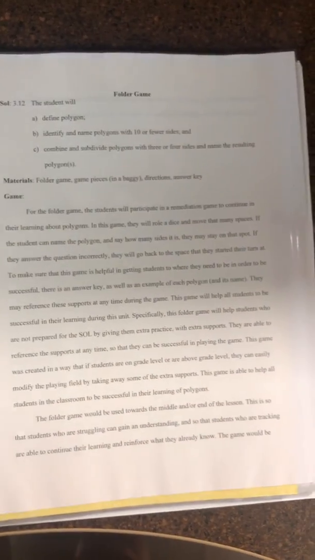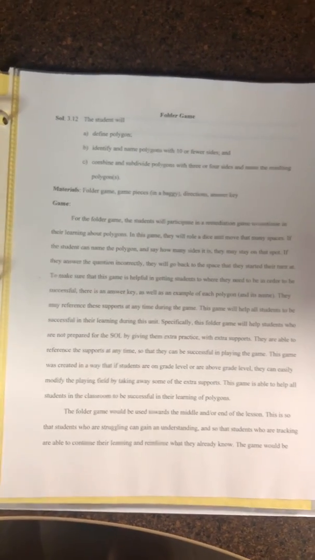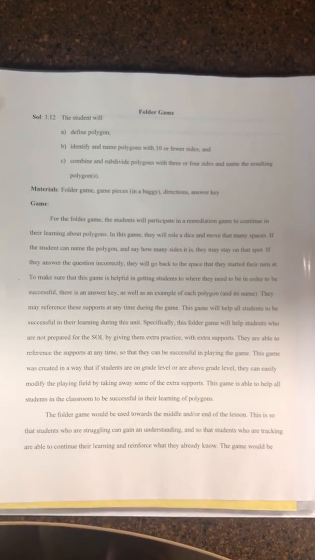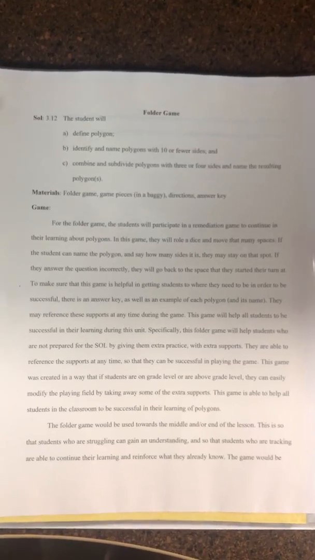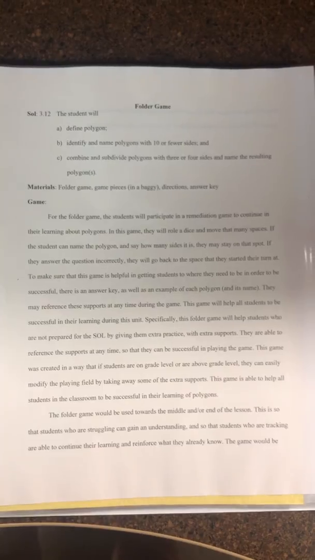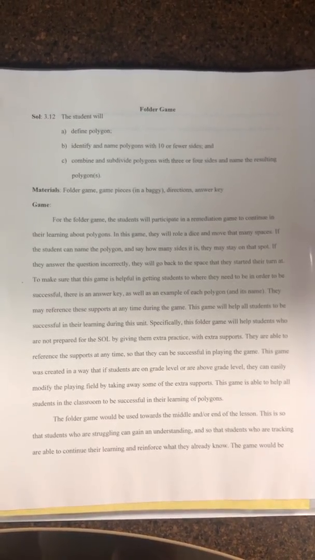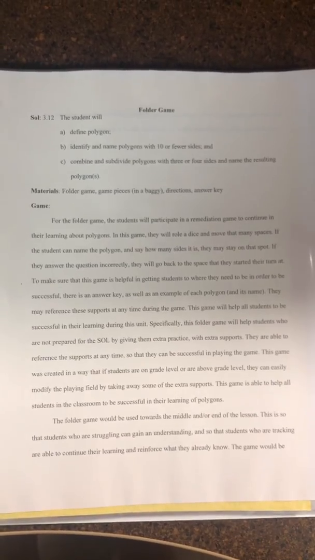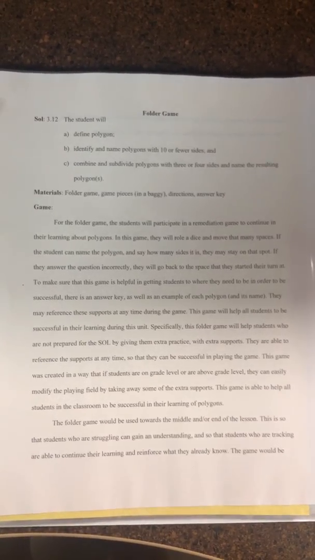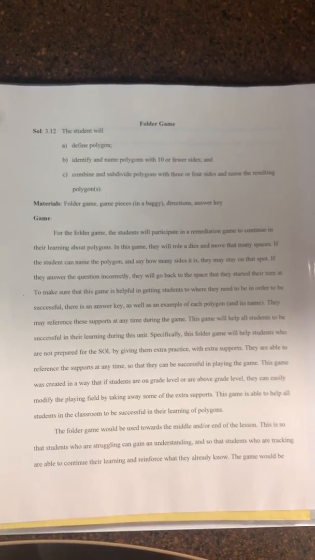Next is my folder game, which I already have out just for the sake of the video. The materials included are the folder game, the game pieces, which are in a baggie, the directions, and then an answer key. For my folder game, the students will participate in a remediation game to continue their learning about polygons. My folder game would be used towards the middle or the end of a lesson so that students who are struggling can start to gain an understanding, and so that students who are tracking are able to continue their learning and reinforce what they do already know.